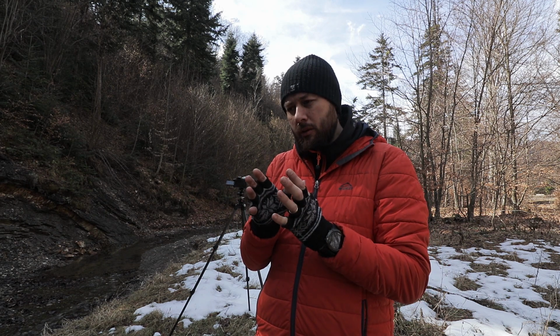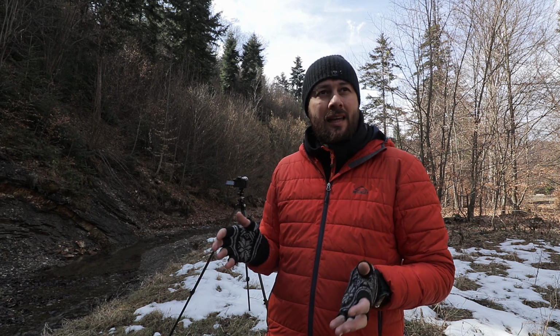But the tip would be to look out for elements like this. When you have an element in light and then you have another element behind it in darkness, basically an element of light surrounded by areas of darkness, it looks really, really well.